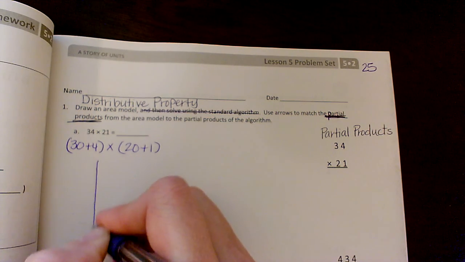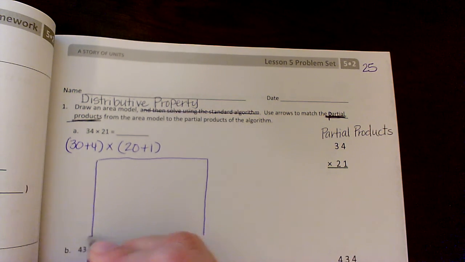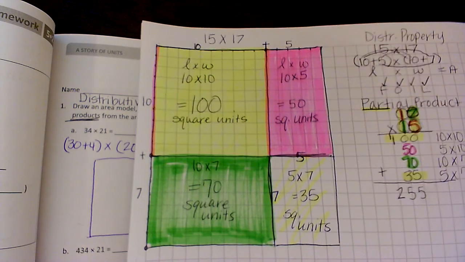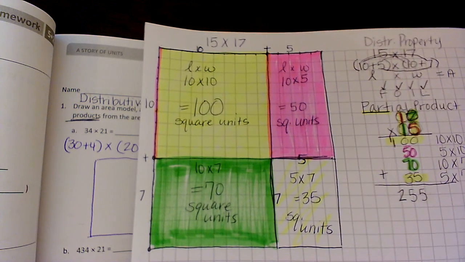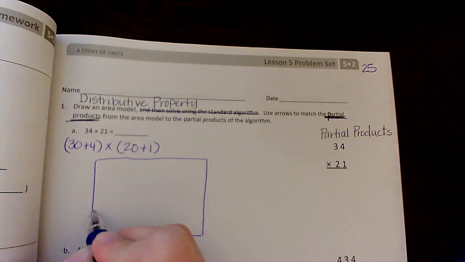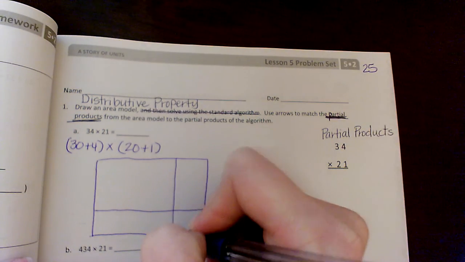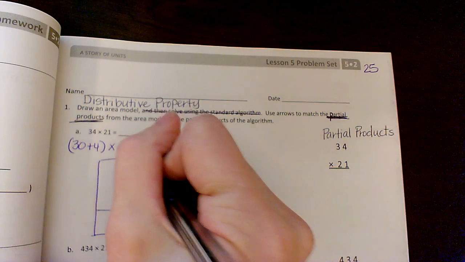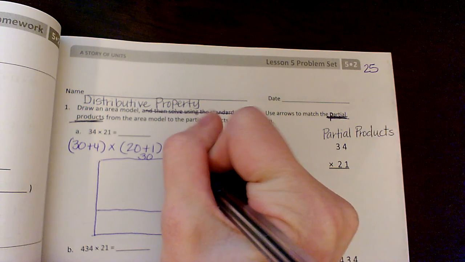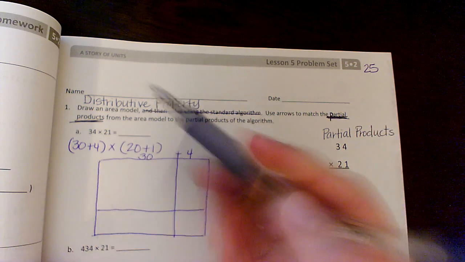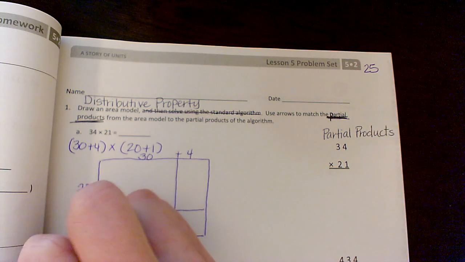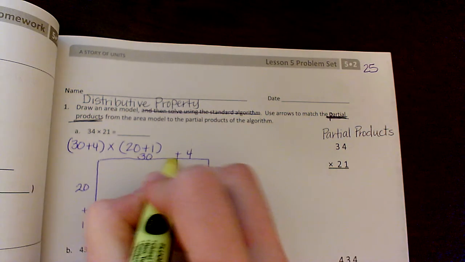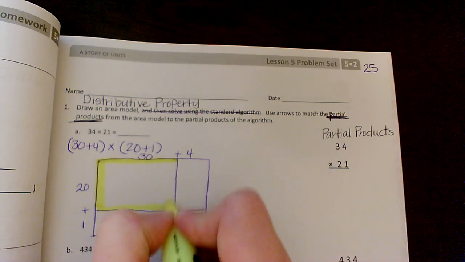So our rectangle is going to have 4 parts. And remember in the one where we actually used the grid, notice that they're not all the same size. We have one a lot larger than the other. So we should probably do that as well here, where they're clearly not the same size rectangles. So this length is going to be our 30 plus 4. So here's 30 plus 4. And then over here we have 20 plus 1. So this one is a 30 by 20 rectangle.